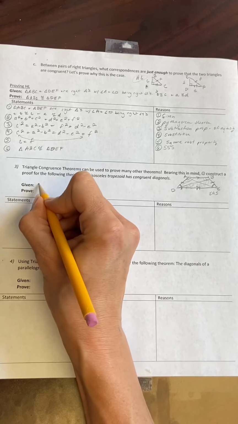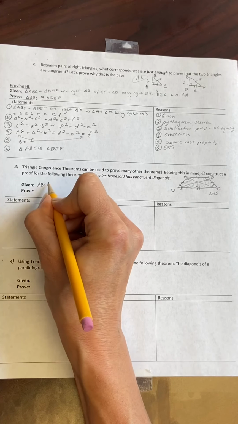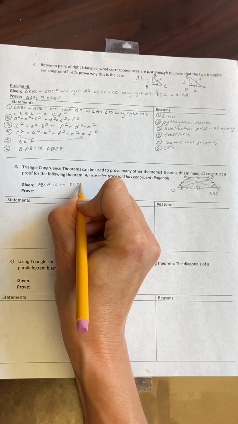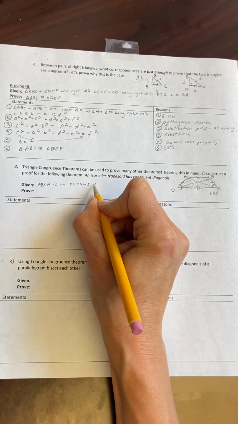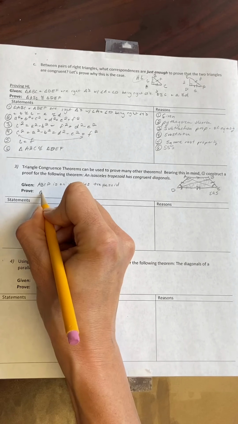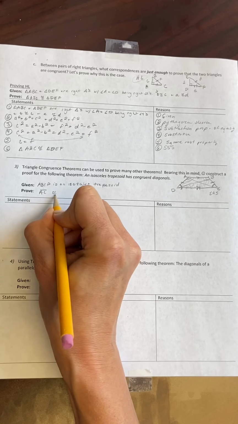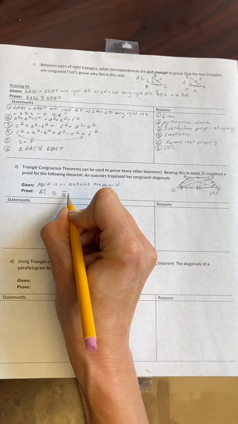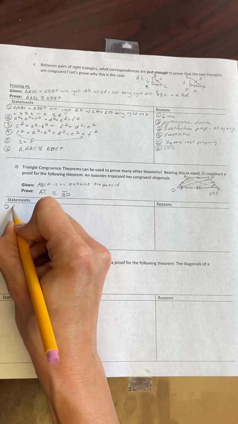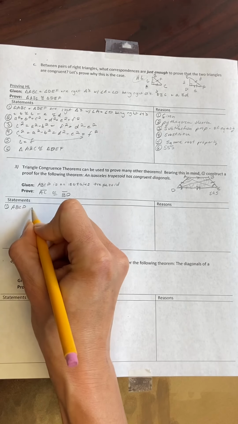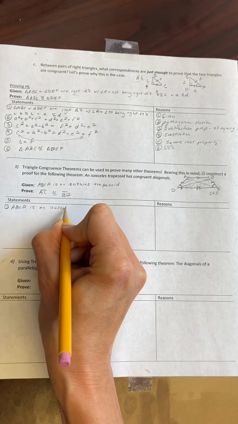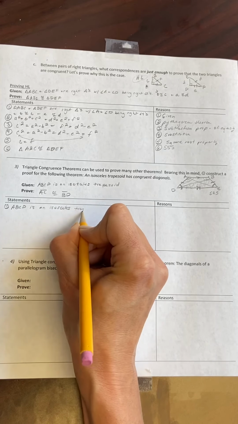So we're given that A, B, C, D is an isosceles trapezoid. And what do we want to prove? We want to prove that AC is congruent to BD. So we start out with our given that A, B, C, D is an isosceles trapezoid.